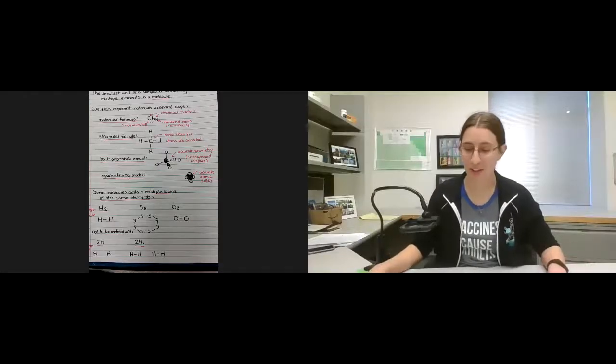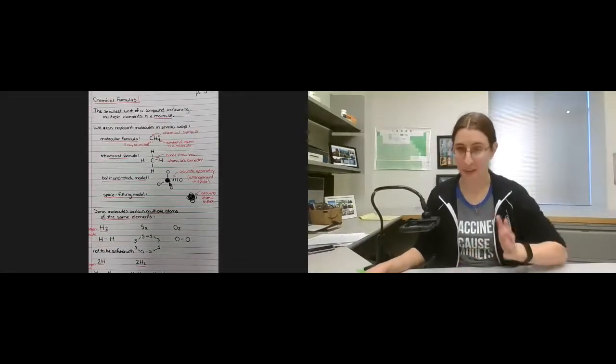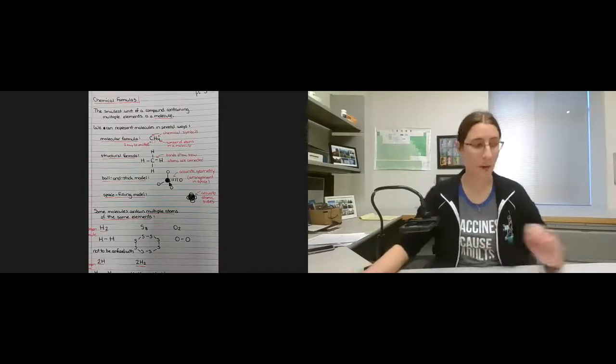So watch out for that notation. The subscripts and the big coefficient numbers tend to get a little bit confusing. So watch out for the number of atoms in a molecule versus the number of molecules.